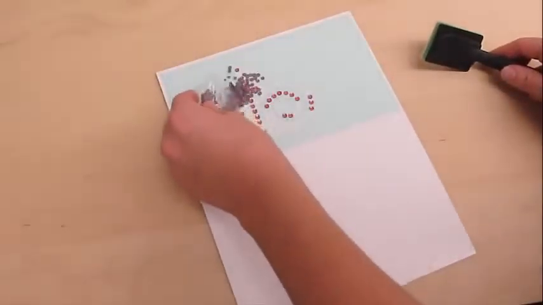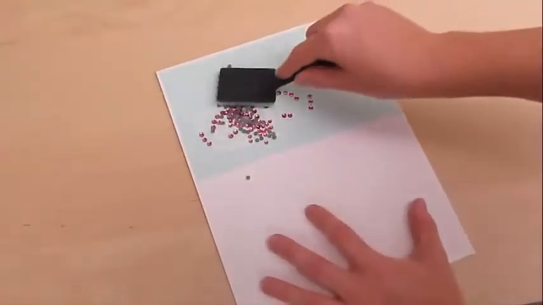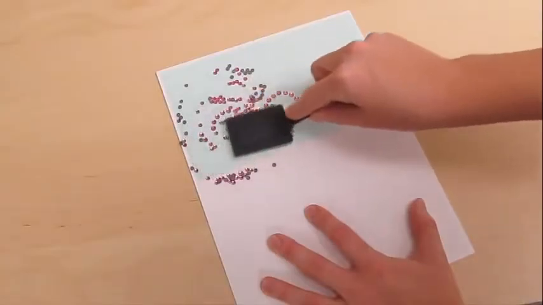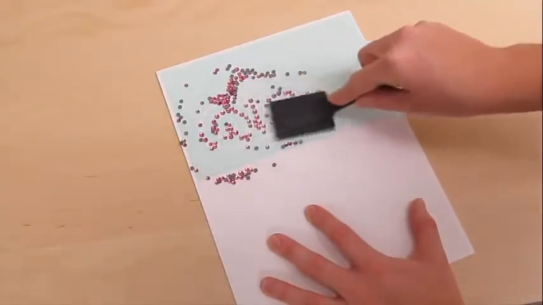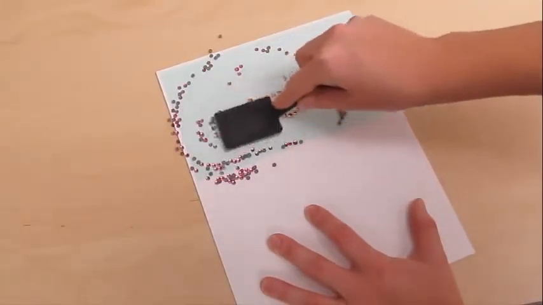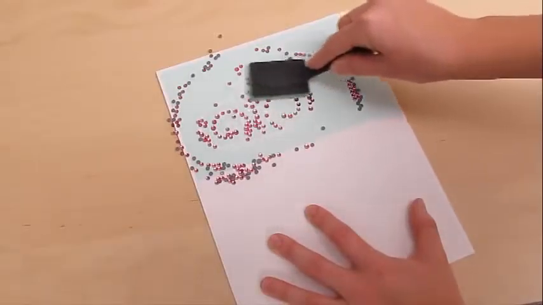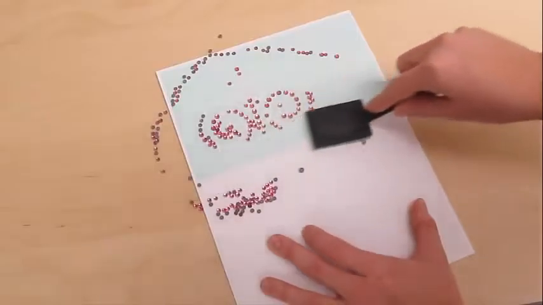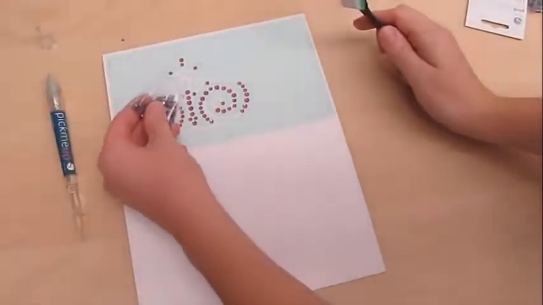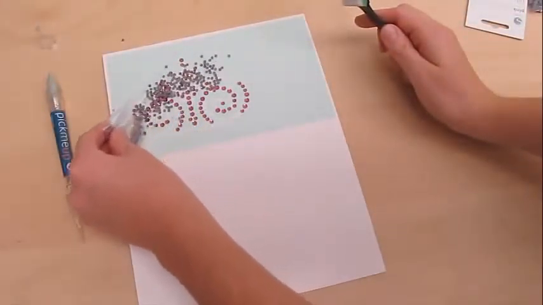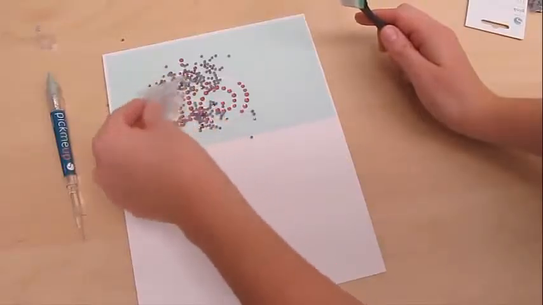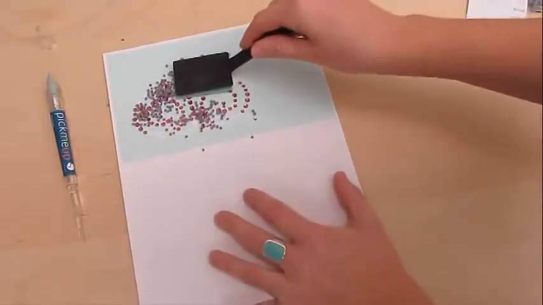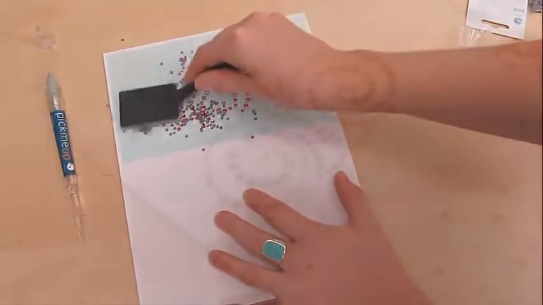Do the same thing with the next size down, which is 4 millimeters. Pour the rhinestones right on the design and use the brush to brush the rhinestones into the 4 millimeter holes. Brush in a circular motion until most of the rhinestones, if not all, are in place, and then brush away the rest of the rhinestones. For the last step of placing the rhinestones, pour the smallest size of the rhinestones, which are 3 millimeter, and use the brush again to put them into place.